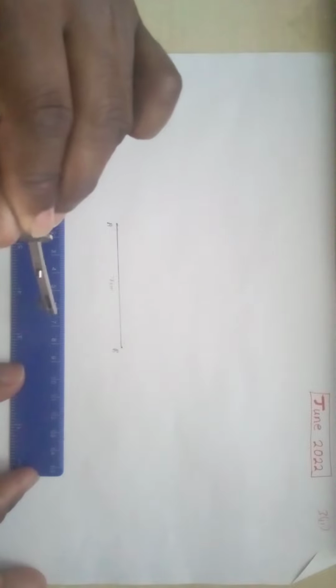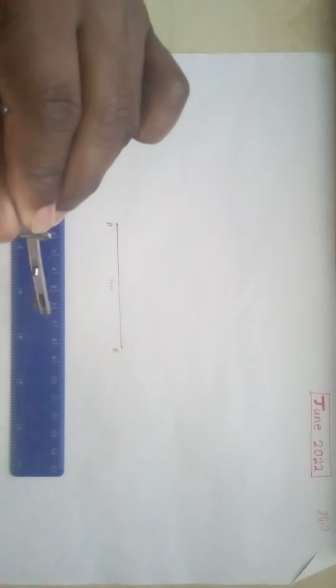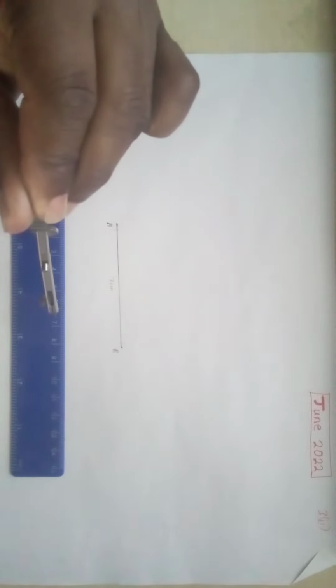AC is 10 centimeters. It seems this compass will not be able to match. I need a longer one. So I open it out to 10 centimeters. Okay, so my AC is 10 centimeters. I bring it to this point, 10 centimeters. That's my construction line.